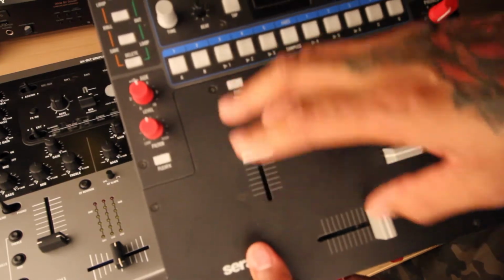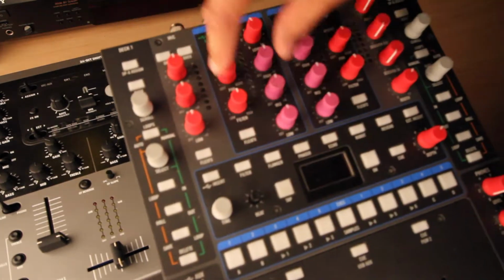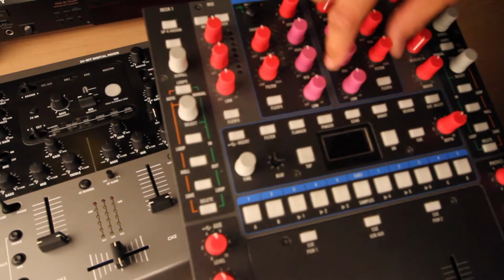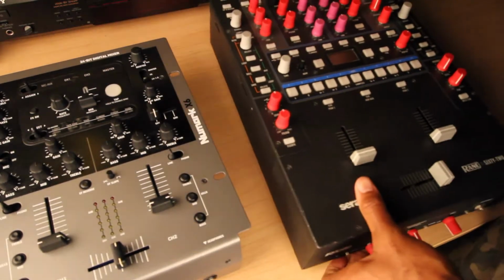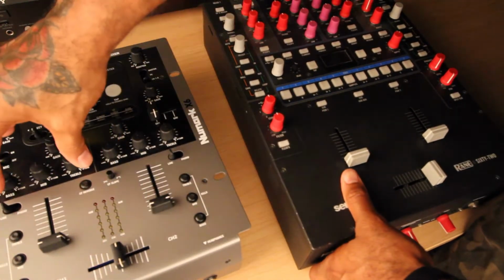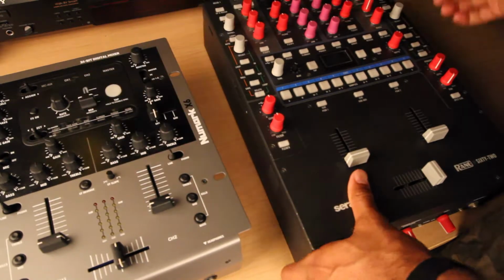Remember, ones and twos, 1, 2. This is all for 1. This is all for 2 individually. Same thing as this one. This panel is for 1. This panel is for 2.